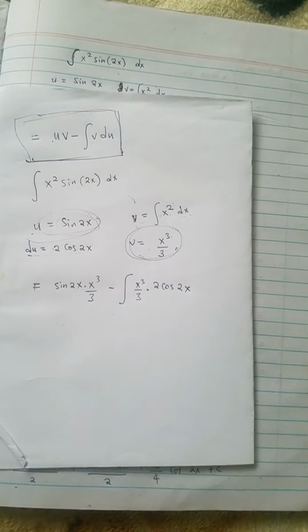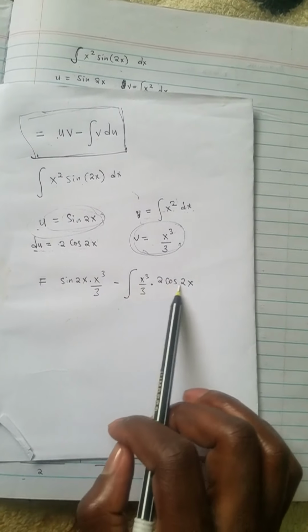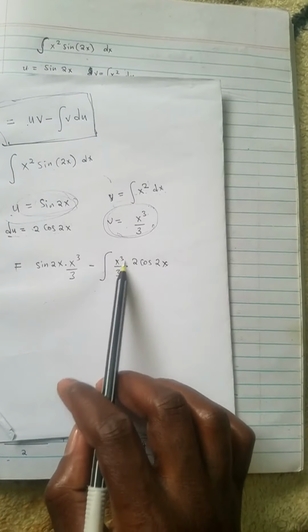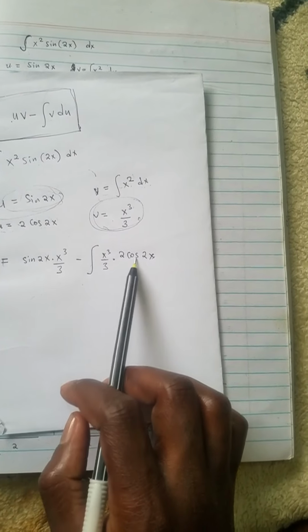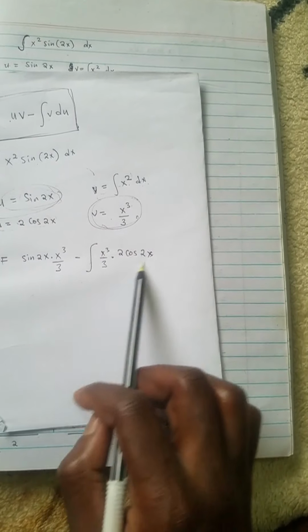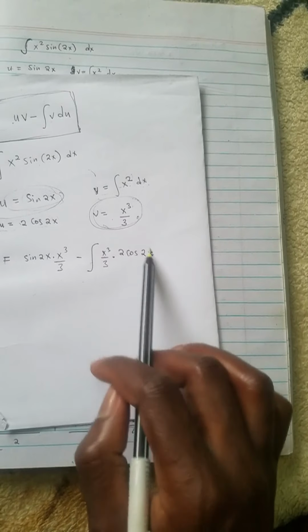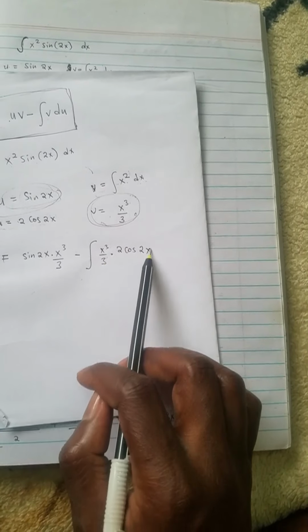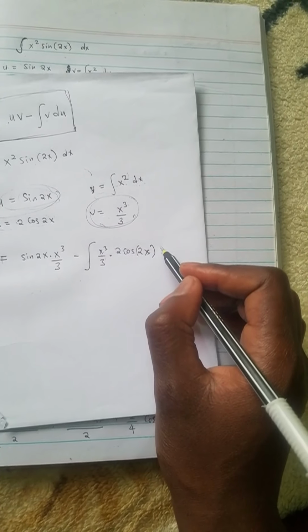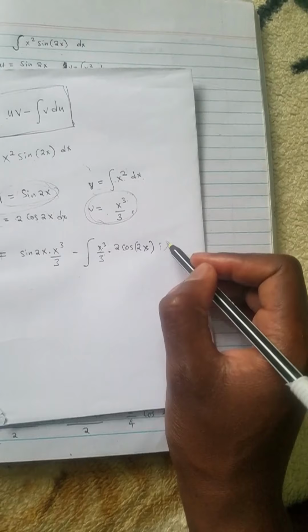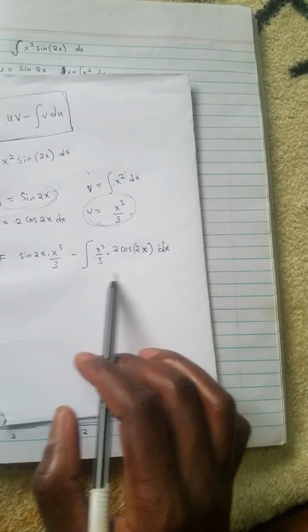Now notice what's happened. We have to integrate this whole thing: x to the power 3 multiplied by 2 cos 2x. Here again, if we're going to integrate this whole thing, it means we are going to have to use either the standard integrals, in which case they won't work, or substitution. Here we have 2x dx. I'll show you properly this. But anyways, again, we have to use integration by parts.